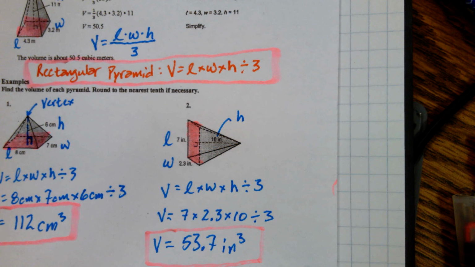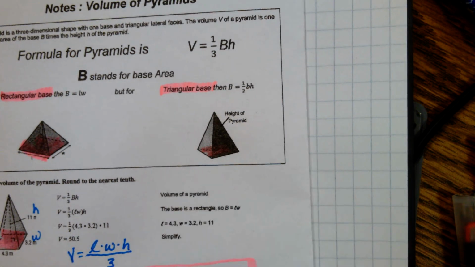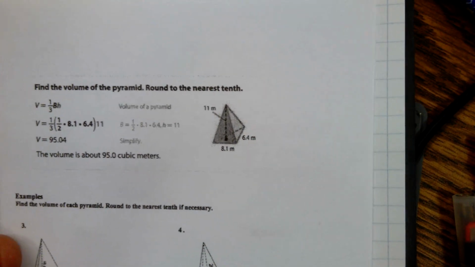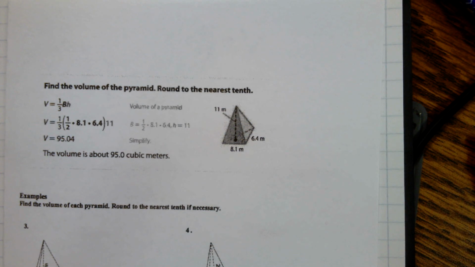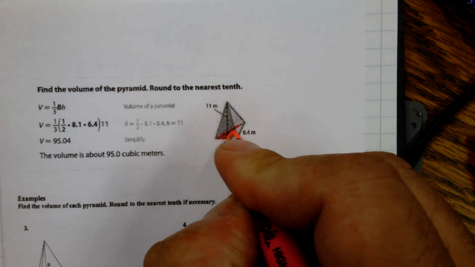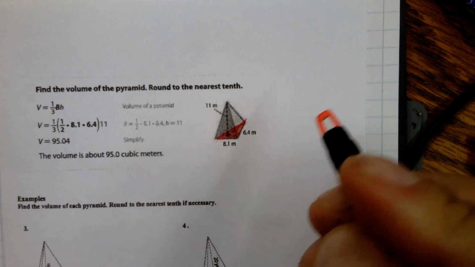All right. So that's rectangular prisms. Pretty simple. Same as rectangular prisms, these are rectangular pyramids. You just got to divide by 3. So now let's talk about the ones that have a triangular base. Let's flip this over. And remember, we have to find the area of the base. And you remember how to find the area of a triangle?